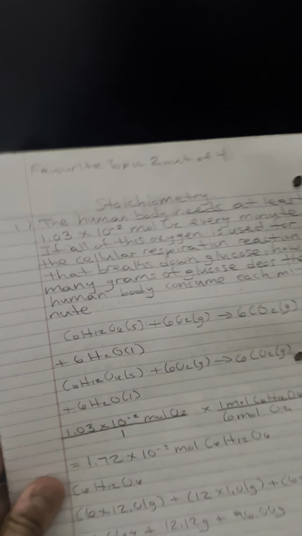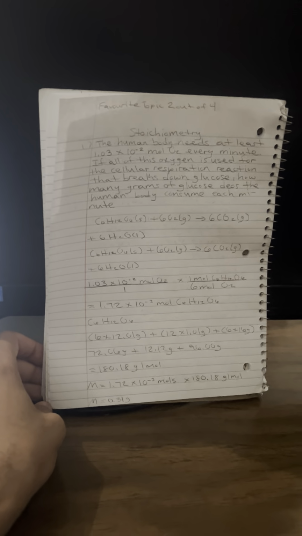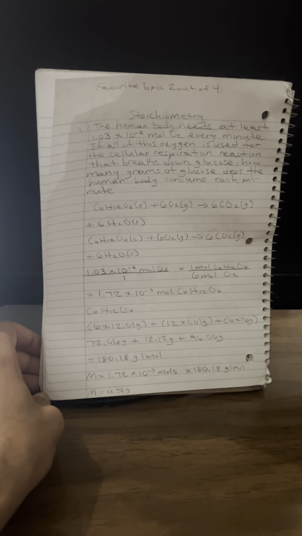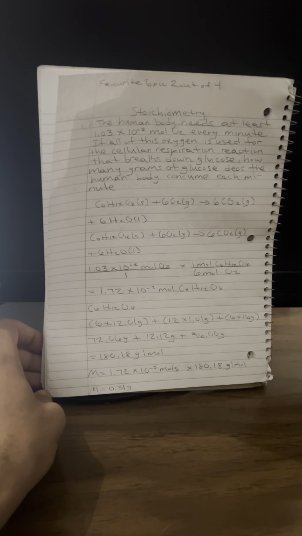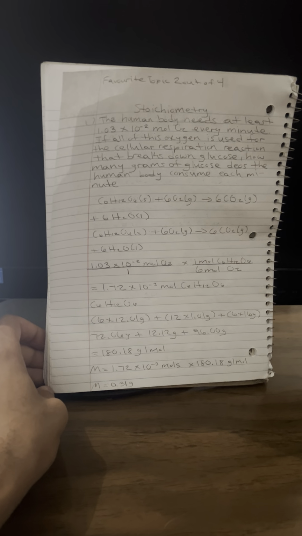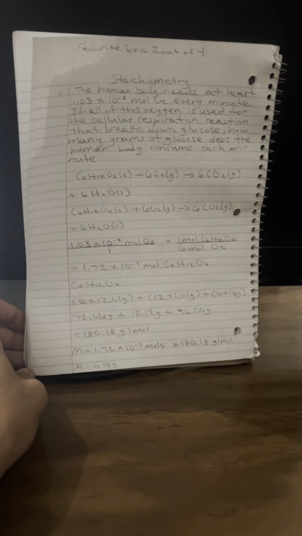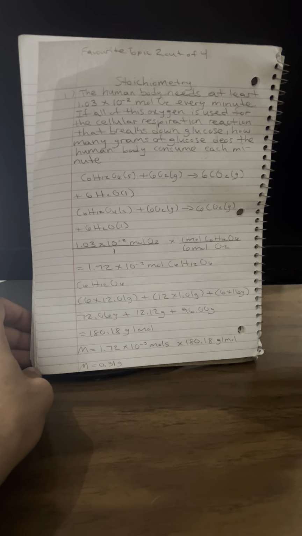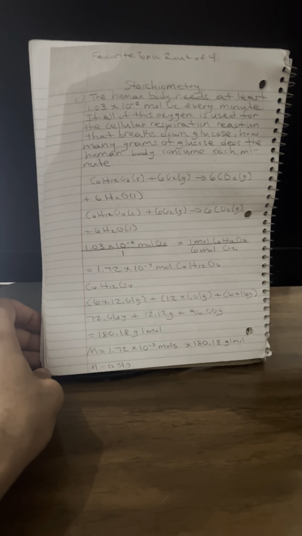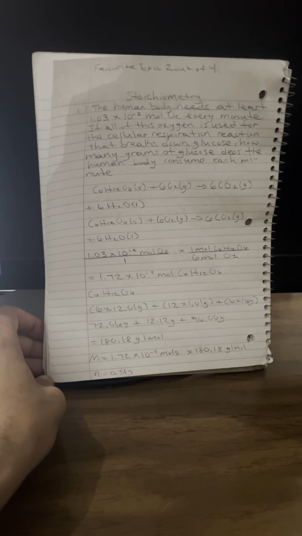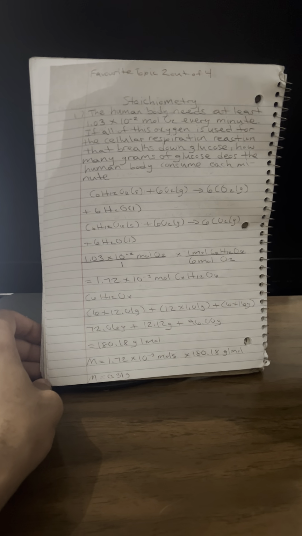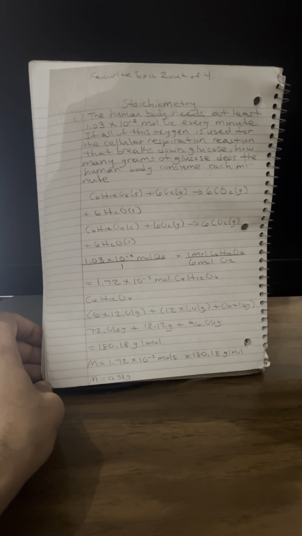Another topic that is my favorite, that I kind of like the most. It used to be a struggle, but now it's my favorite. It's stoichiometry. So for number 1, the human body needs at least 1.03 times 10 to the negative 2 moles of oxygen, or O2, every minute. If all of this oxygen is used for the cellular respiration reaction that breaks down glucose, how many grams of glucose does the human body consume each minute?